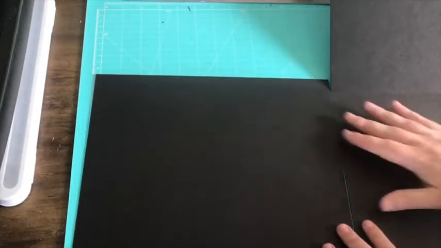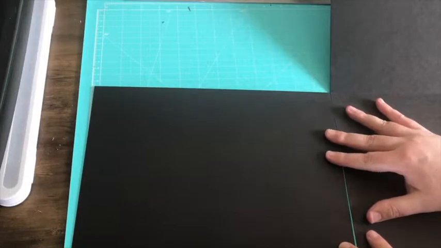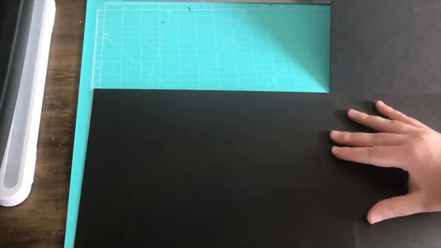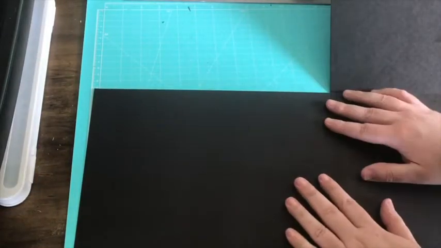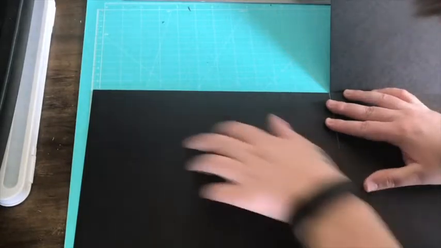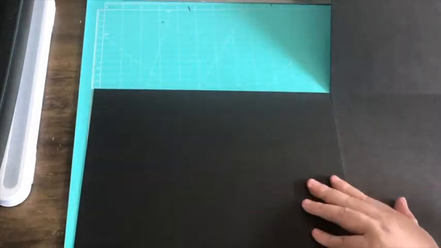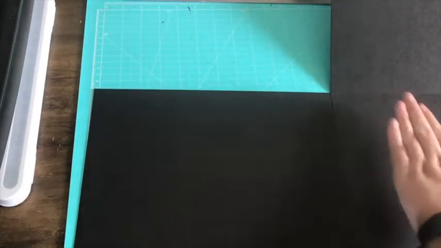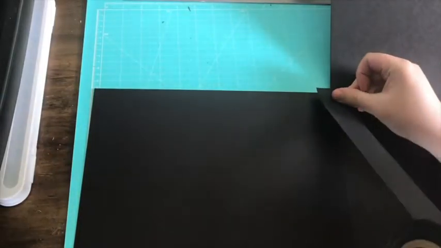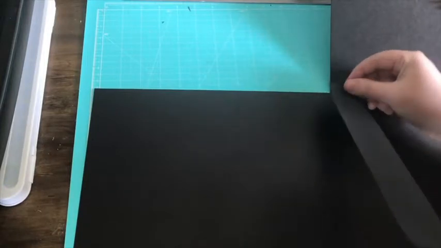I'm going to come over here a little bit. Make sure you can see this on the camera, and you can. So I am lining this up. And I'm going to put my tape down, and I know this will fold back. I'm going to line up the tape up here.